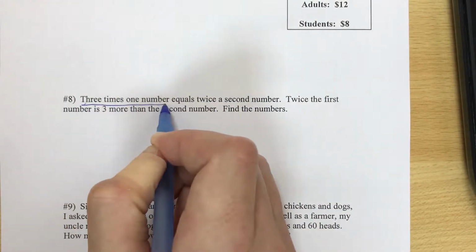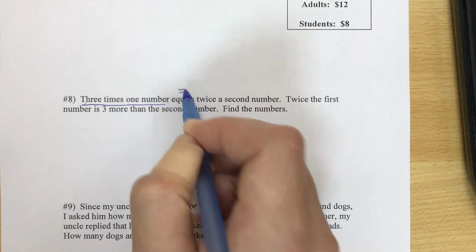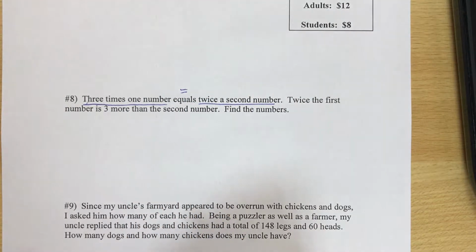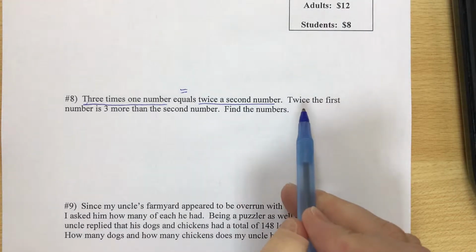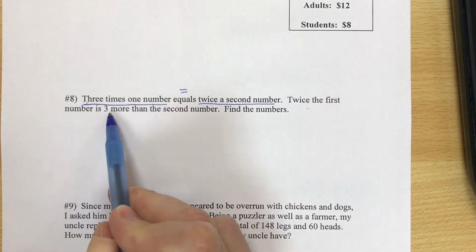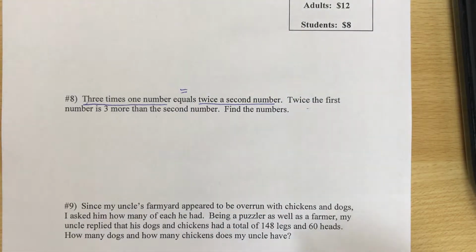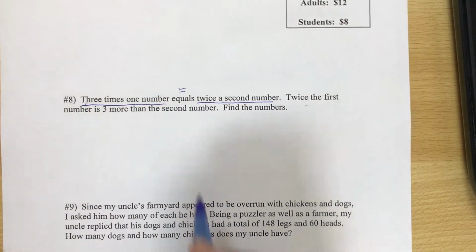3 times one number equals twice a second number. Twice the first number is 3 more than the second number. Find the numbers. Okay, whew. All right, there's a lot going on there.